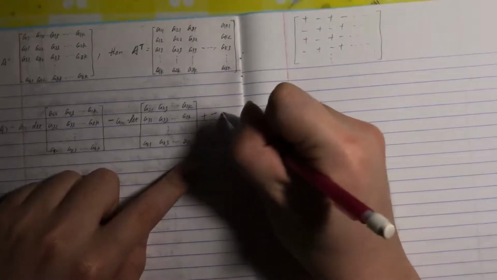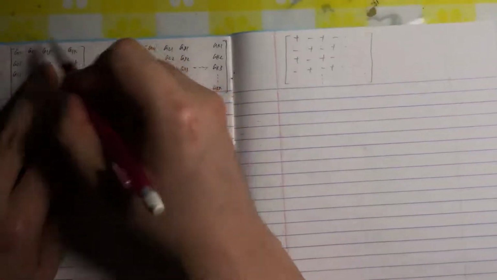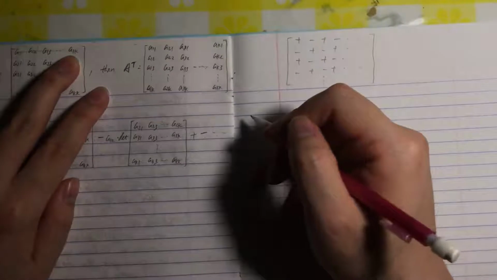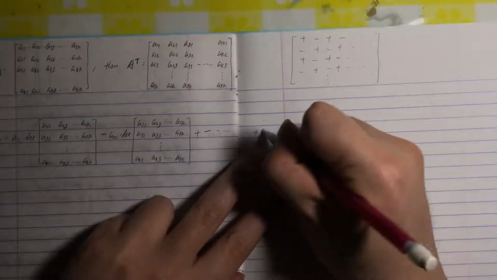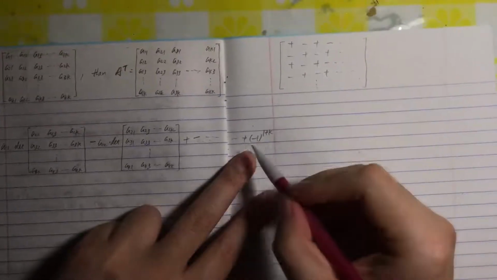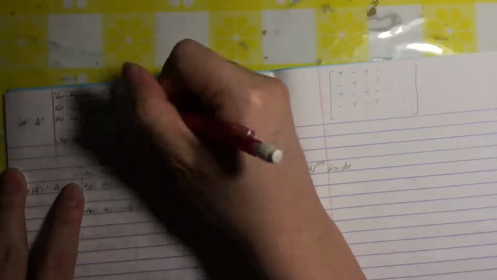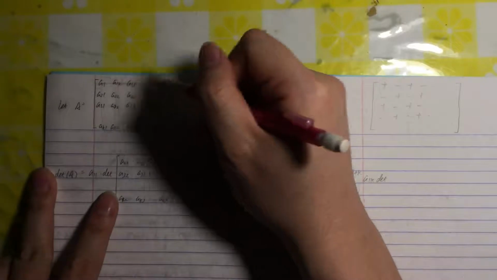Continue, we have plus, minus, until the last entry in the first row, A1K. Since we don't know if K is even or odd, we can't tell if it's positive or negative. So write the sign as -1 to the power of 1 plus K, times A1K, times the determinant of the submatrix obtained by crossing out the first row and the Kth column. If I cross out the first row and the Kth column, that's the submatrix.